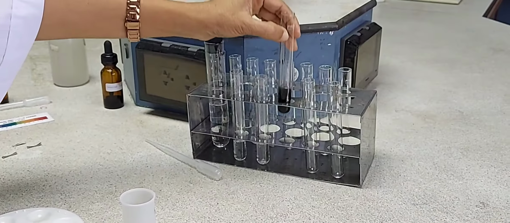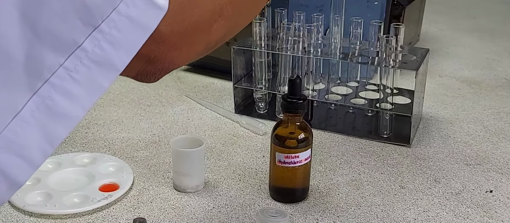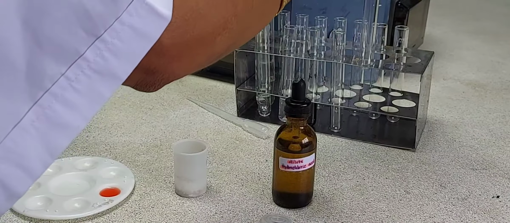The next acid we will investigate is dilute hydrochloric acid. Again, I will be taking dilute hydrochloric acid, a quarter in each of 3 test tubes.